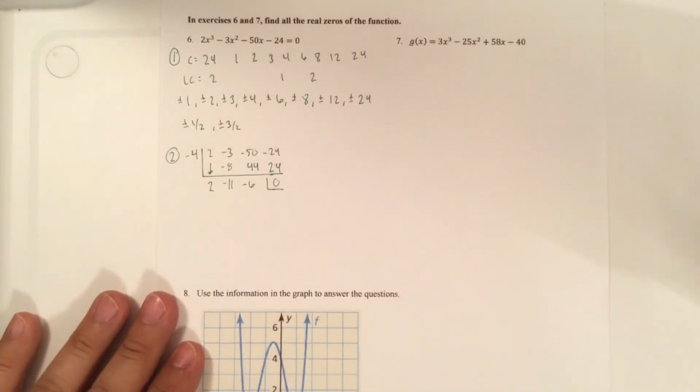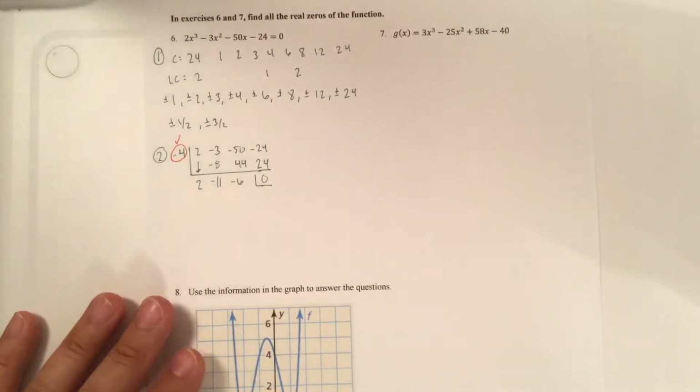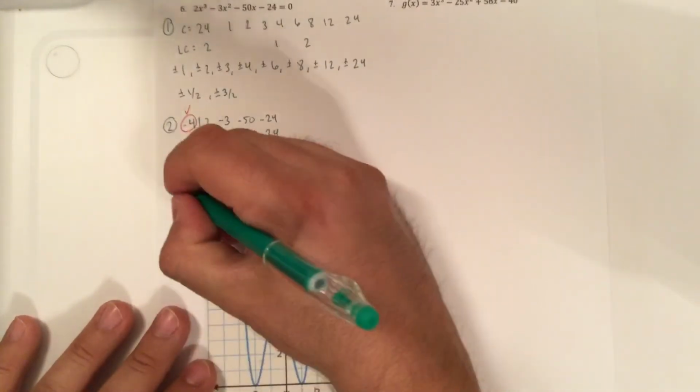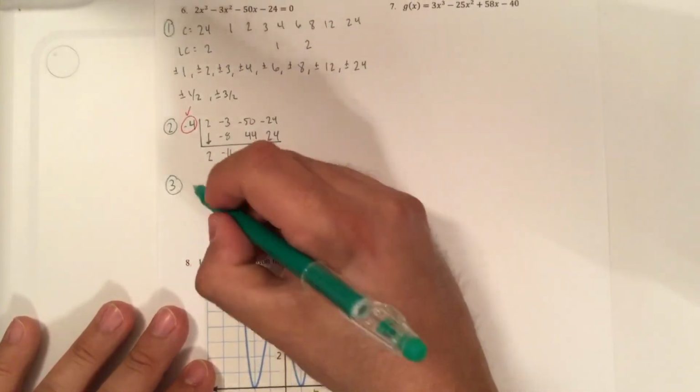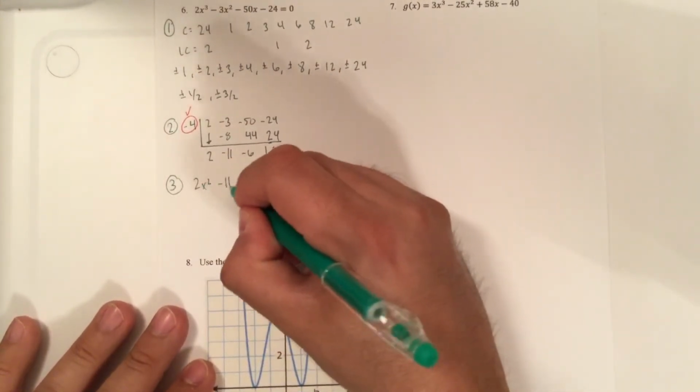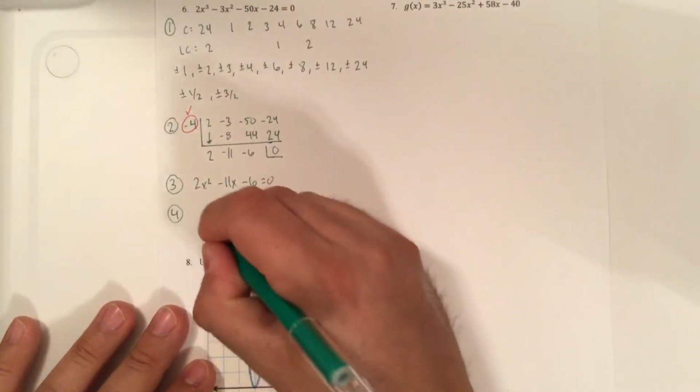So don't forget, again, this is your solution. You cannot forget that. All right, for step 3, we're going to write it as a polynomial. So x cubed, this becomes 2x squared minus 11x minus 6, set that equal to 0. Step 4, we are going to factor this since it is a quadratic.